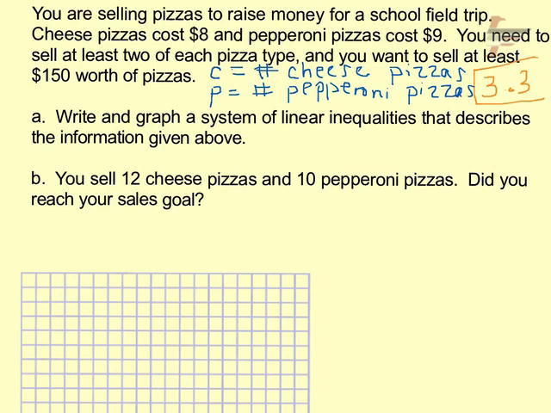So now that I've defined what can vary, my linear inequalities are going to be what is constrained about the problem. So I'm going to go back up to the problem, and it says you need to sell at least 2 of each pizza type. So at least 2, of course, means at the very least, so greater than or equal to. So I need to sell at least 2 cheese pizzas, and I need to sell at least 2 pepperoni pizzas, and that takes care of that constraint.